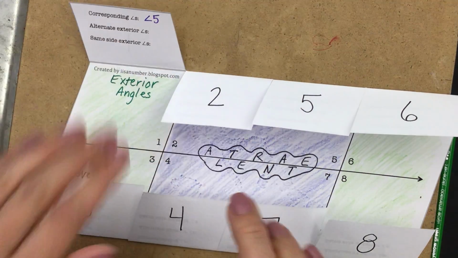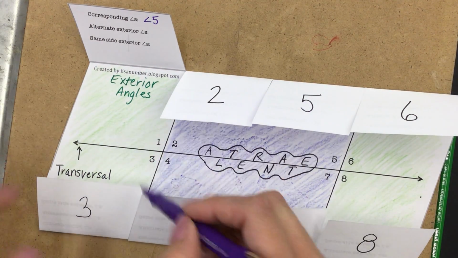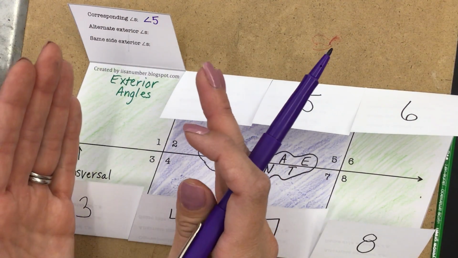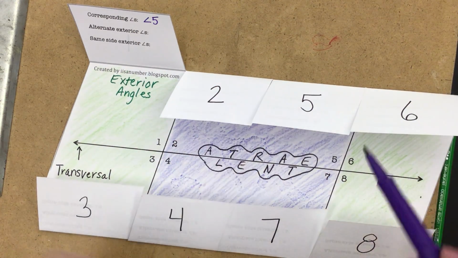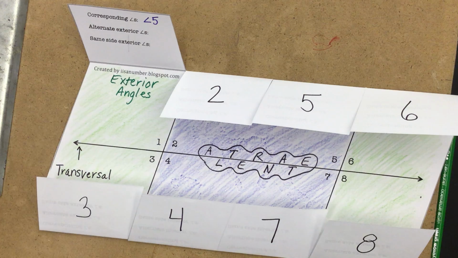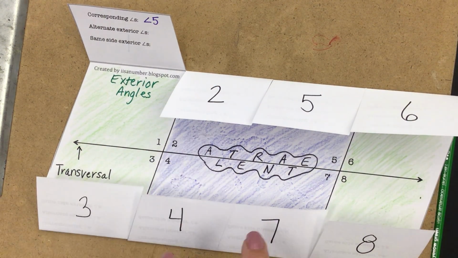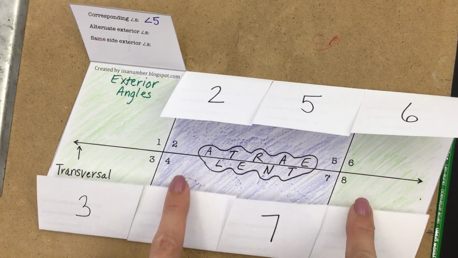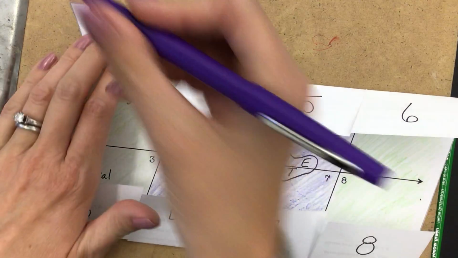And just remember how we slid that paper up. Basically, if you took this whole little angle set, 1, 2, 3, and 4, and placed it on top of angles 5, 6, 7, 8, they'd be the ones that are right on top of each other. So 1 and 5 are corresponding, 2 and 6 are corresponding, 3 and 7 are corresponding, 4 and 8 corresponding, okay? Now the thing to know about corresponding angles is they are congruent.